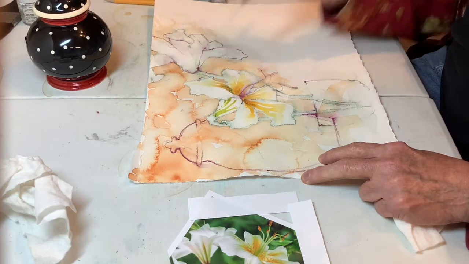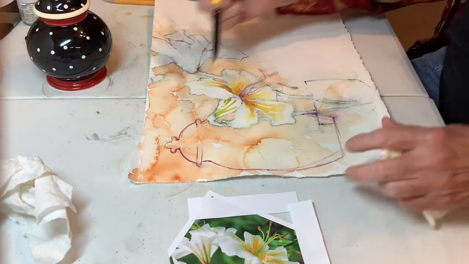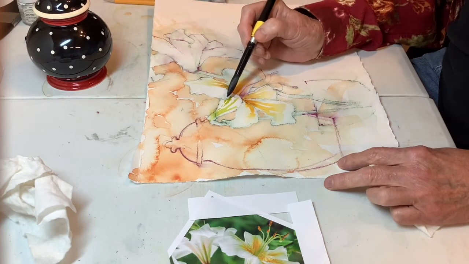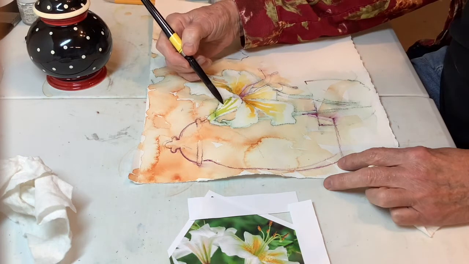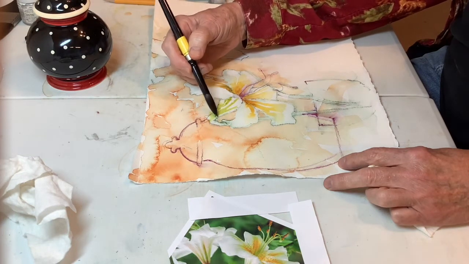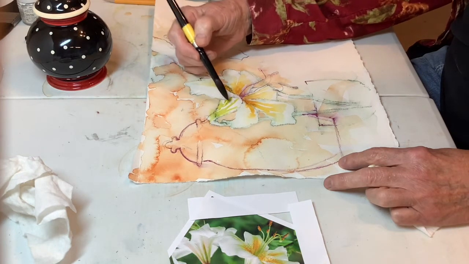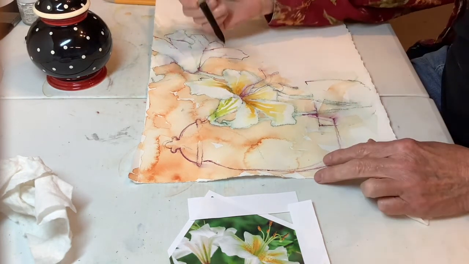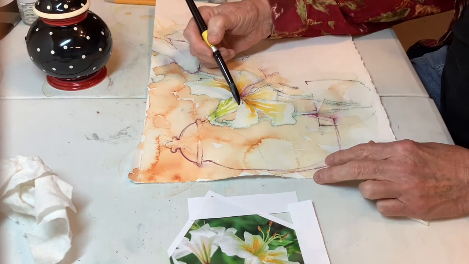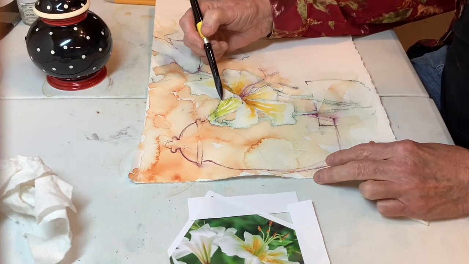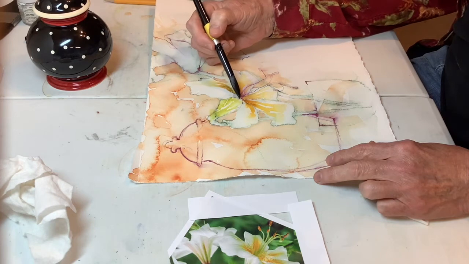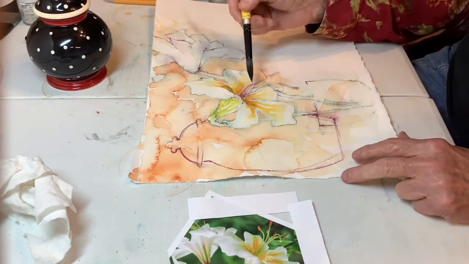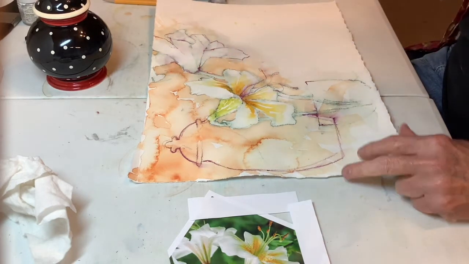Like that. And I may need to soften those or just add a little more. That's not too bad right there. I think I need a little bit more color in here. I think I'm gonna do something a little bit like that. Okay, so you can see that coming together.